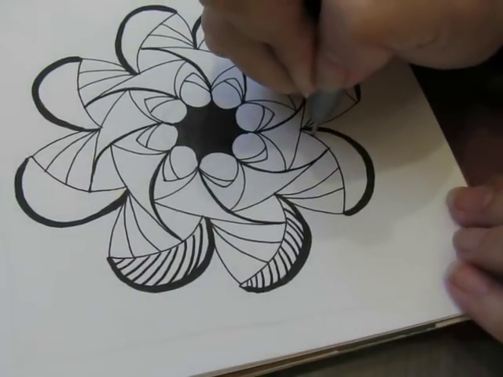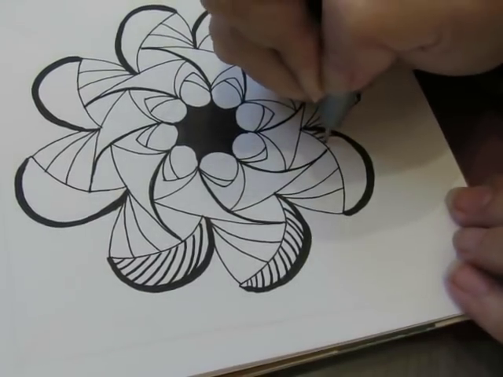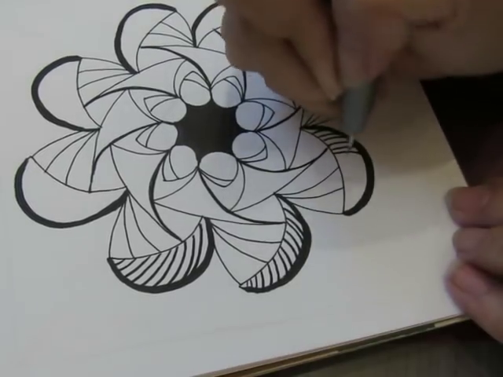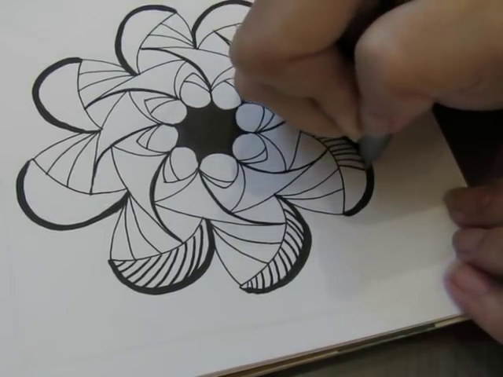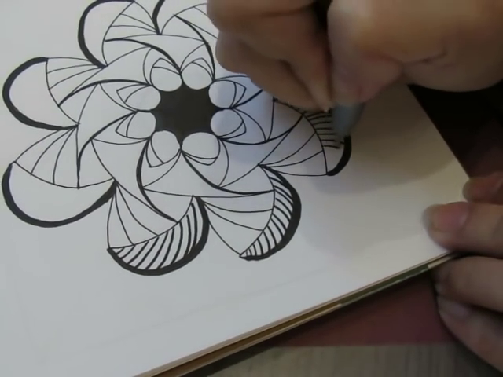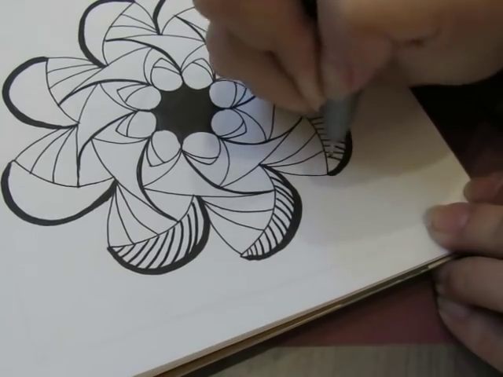And sometimes it works, sometimes it doesn't, and you know what? It's just a piece of paper in my journal. I have lots of drawings in here that were less successful, but they're all a learning experience, so it doesn't really matter.